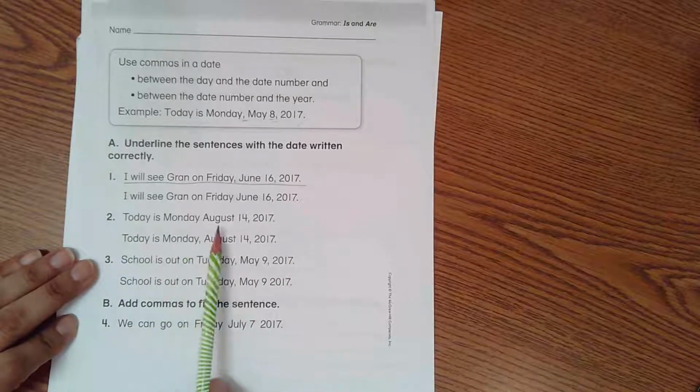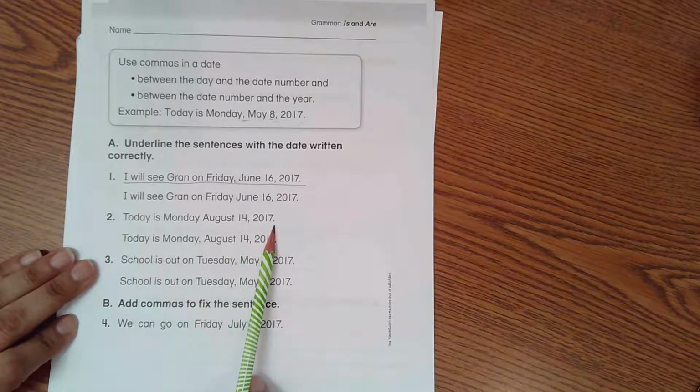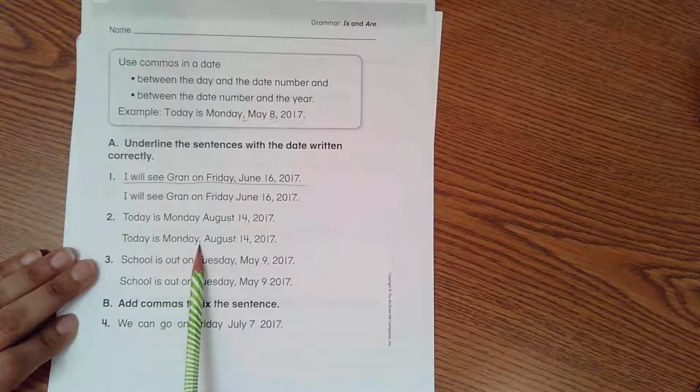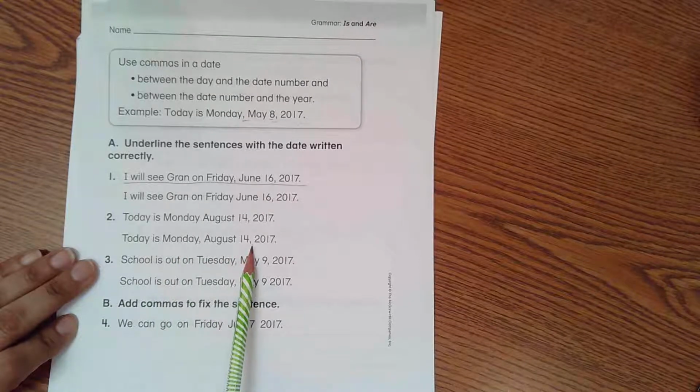Between the day and the date number, and between the date and the year. Today is Monday, August 14th, 2017. Today is Monday, comma, August 14th, comma, 2017.